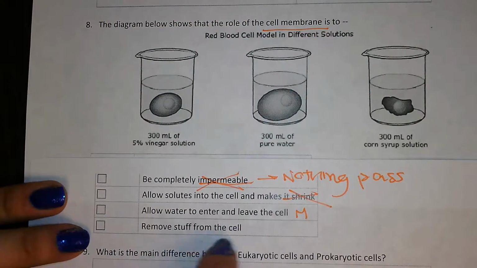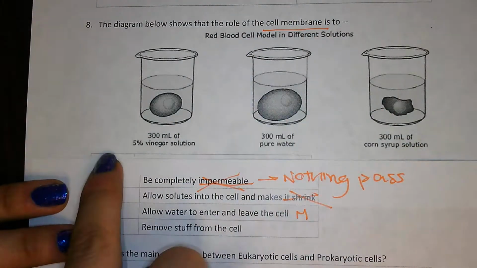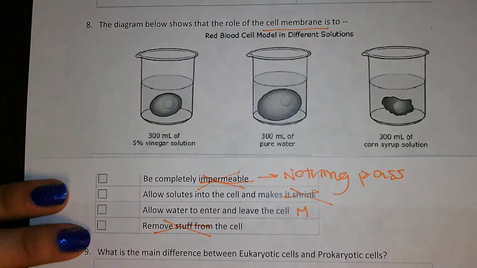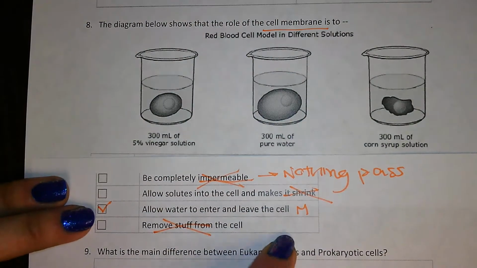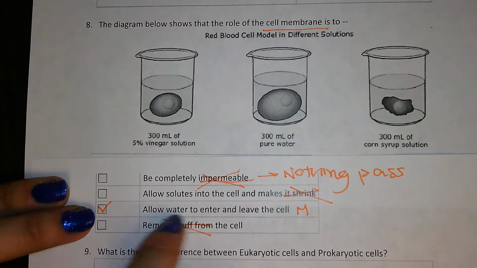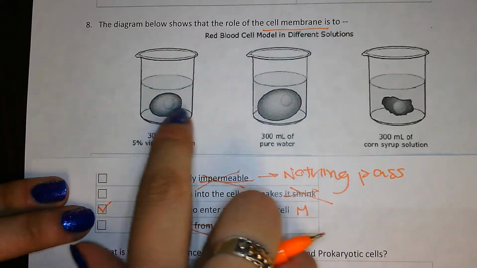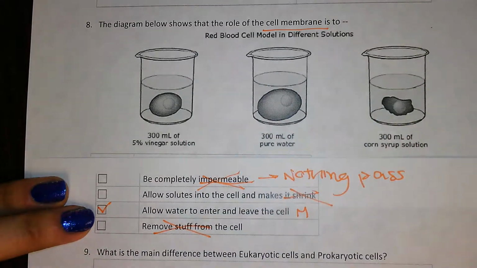Removes the stuff from the cell. That's not the main purpose of the cell membrane. The cell membrane works both ways, move things in and move things out. So I'm going to say that this is not completely true. So the right answer is allow water to enter and leave the cell. Water is the main thing that moves across cell membranes. And so in this one, water probably moved in a lot, so it made it bigger. And in this one, water moved out.